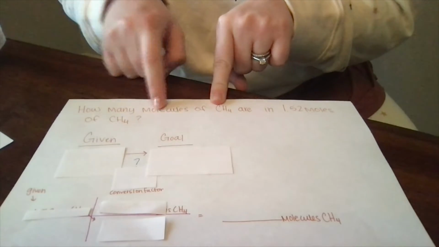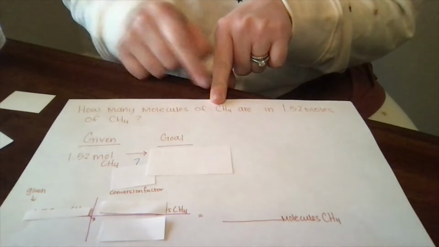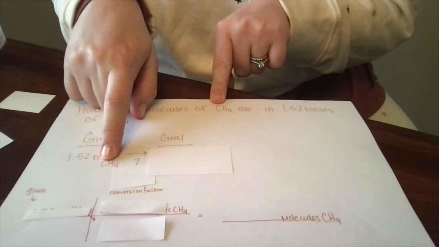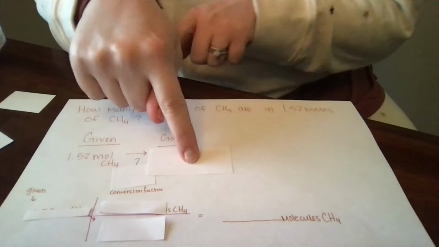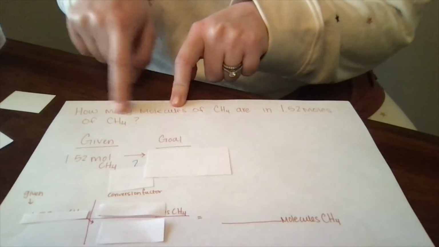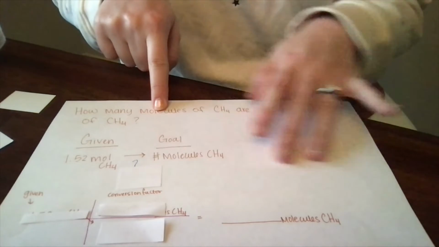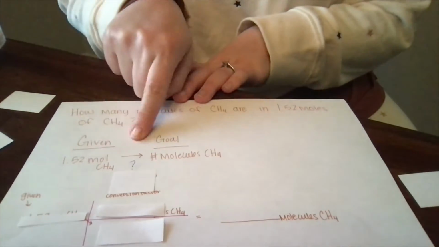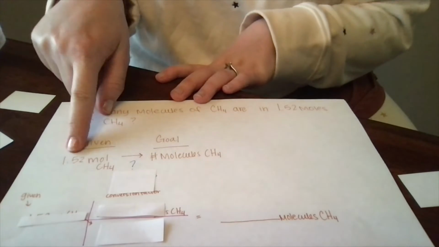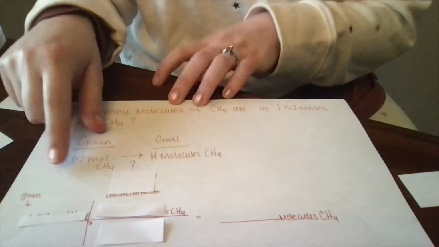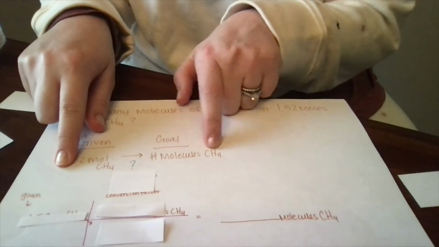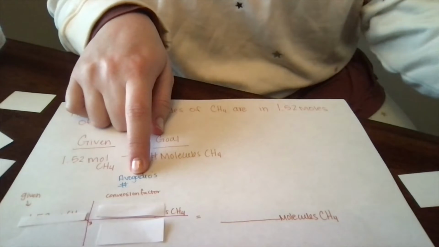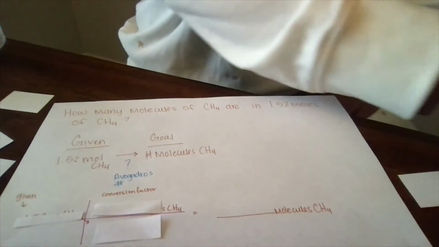So we're just going to write our given, which is 1.52 moles of CH4. You always have to include what the substance is, and we're going to write what our goal is. Our goal, again, is how many, what we're looking for. So again, we're asking ourselves, what conversion factor do we need to go from given to goal? Well, this is a one-step scenario because I have moles of CH4 to molecules of CH4, and I know that I can use Avogadro's number to go from moles to molecules and back and forth.